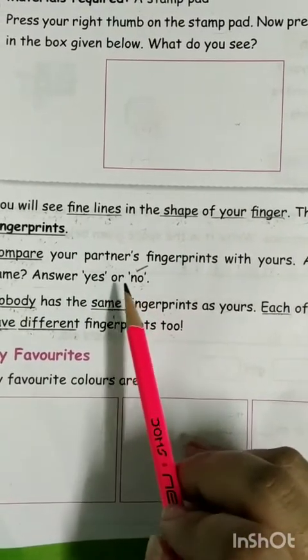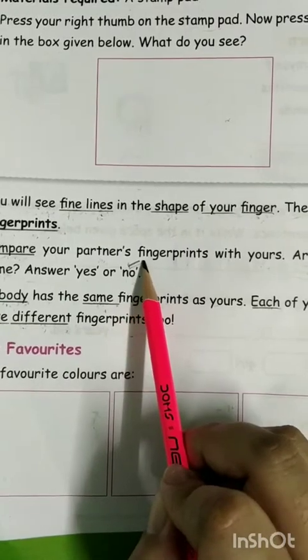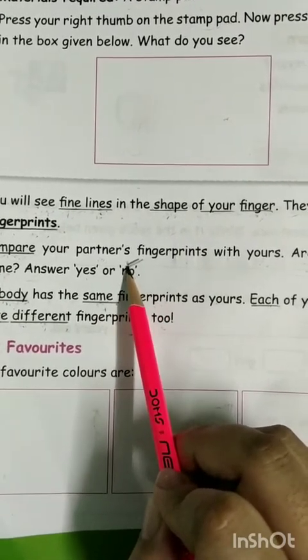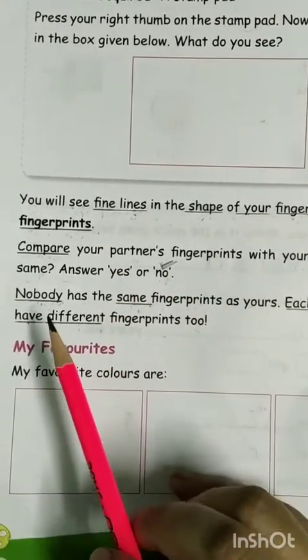In fingerprint and unload one, you will put a tick on no.